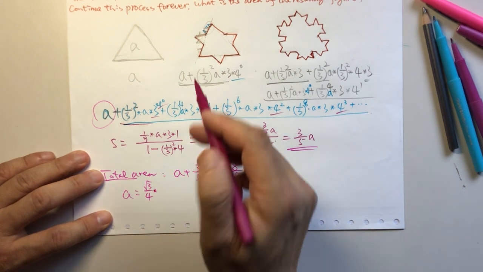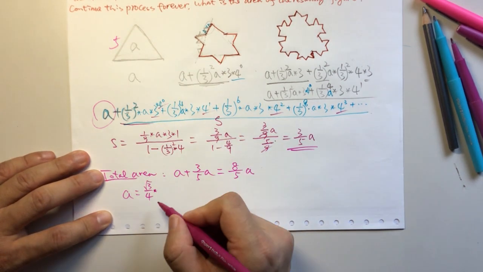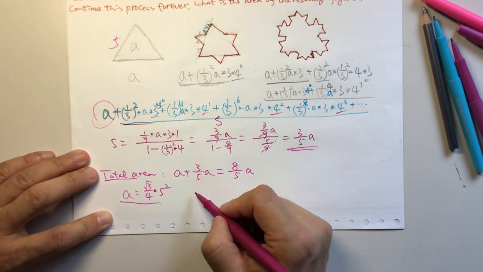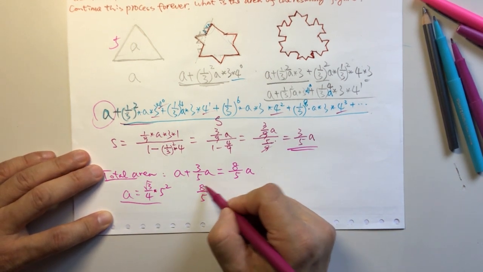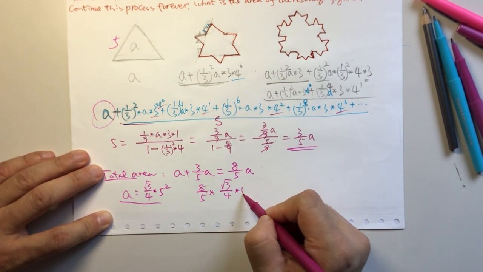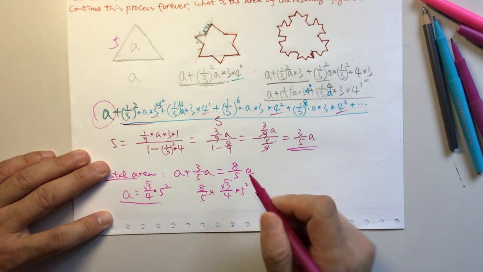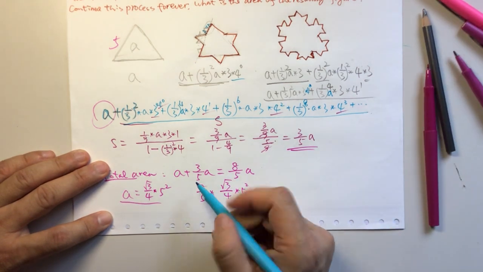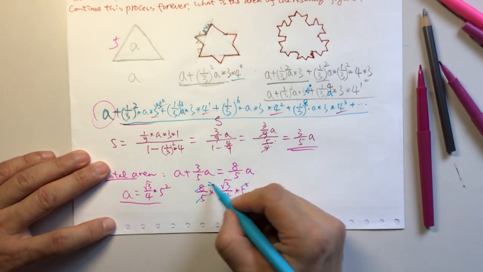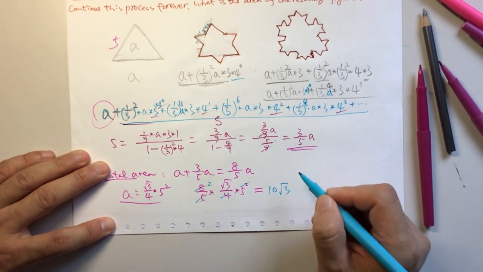is √3/4 times the side length squared, so times 5 squared. So finally the area, the answer is 8/5 times √3/4 times 5 squared. Then how much do we get for this one? That's 2 and 5, and so we got 10√3.